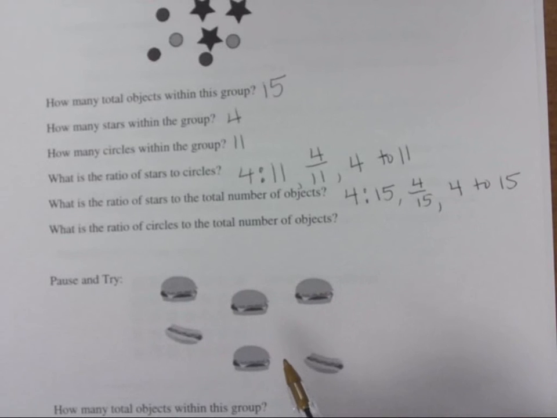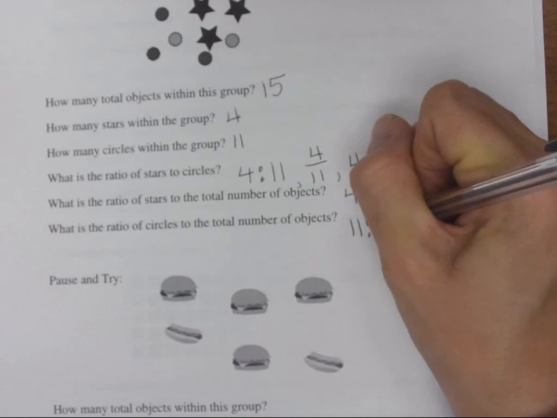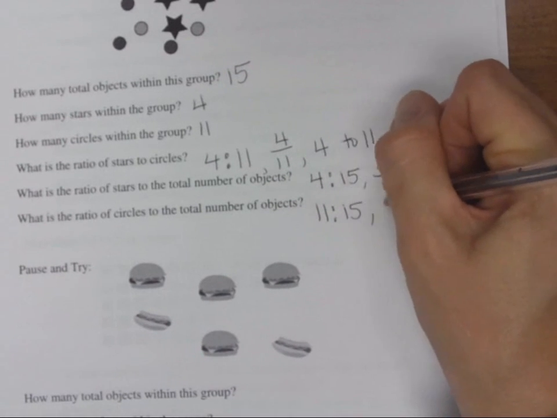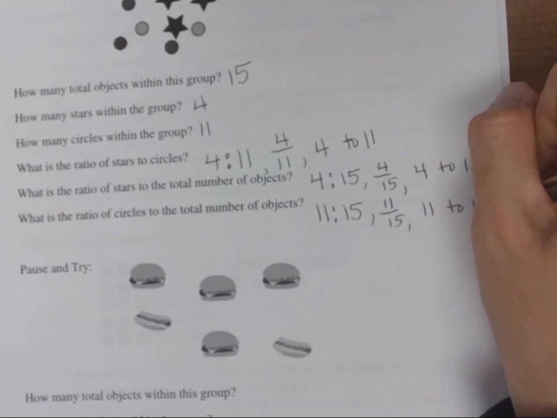Okay, lastly, what is the ratio of circles to the total number of objects? Well, circles we have 11, total number of objects we have 15, so the ratio is 11 to 15, or you can write it like this as a fraction, or you can write 11 with the word to, 15.